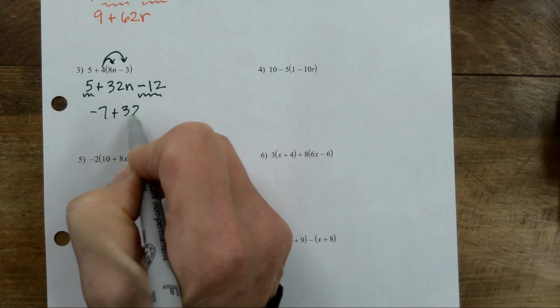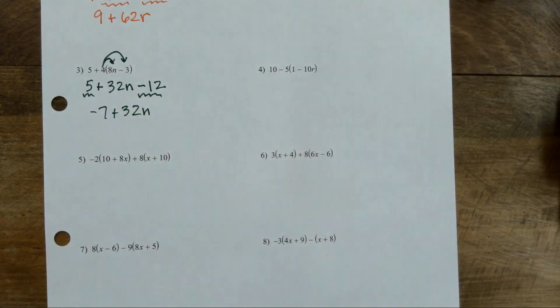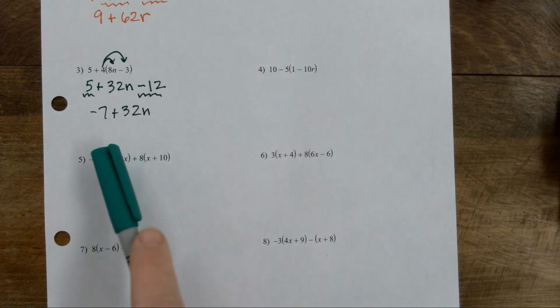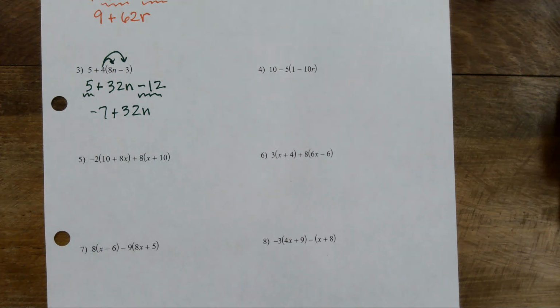There is no judgment at all in this room. If adding and subtracting positive and negative numbers is not your gig, you have a calculator. You can use it. You can just plug in. You can always use that. I'm never going to judge you for using it, so please take advantage of that tool.